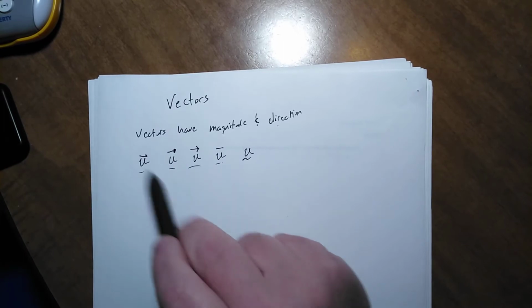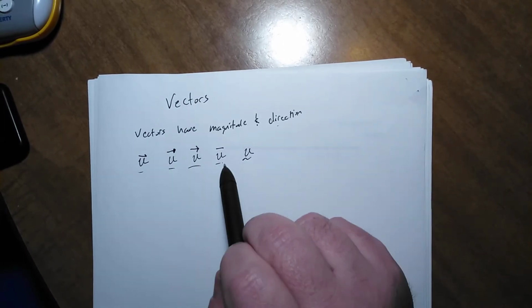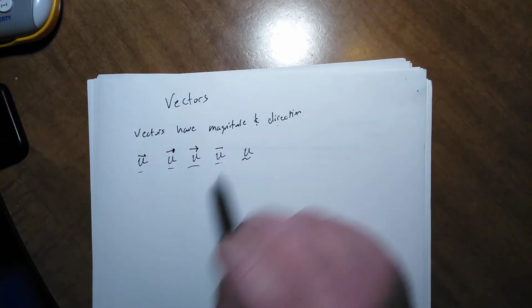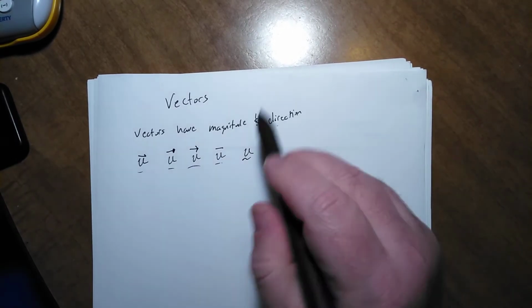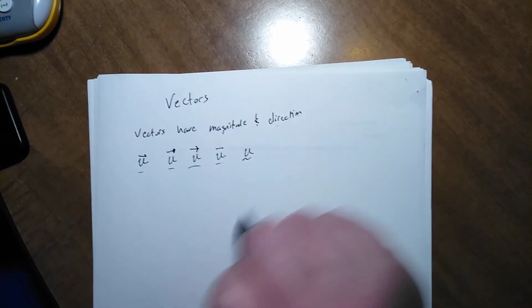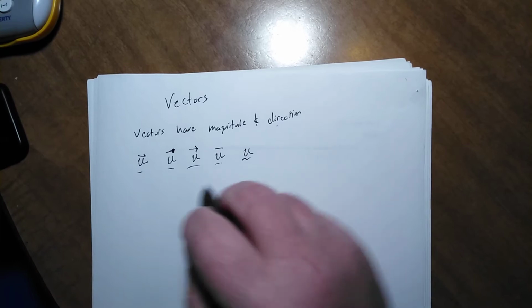So we have my vector, we have a carefully drawn vector, and then we have probably the vectors you're going to see in books. All of these are fine for your notation. It's just that we need to distinguish it from a regular number u. So how do you write these things?